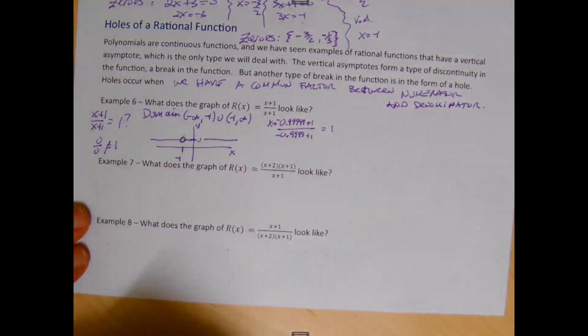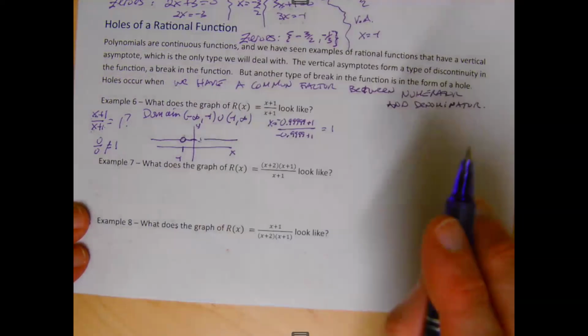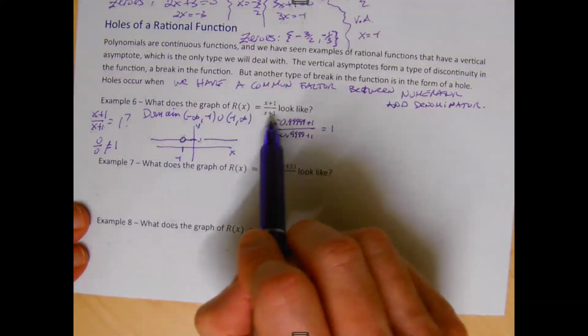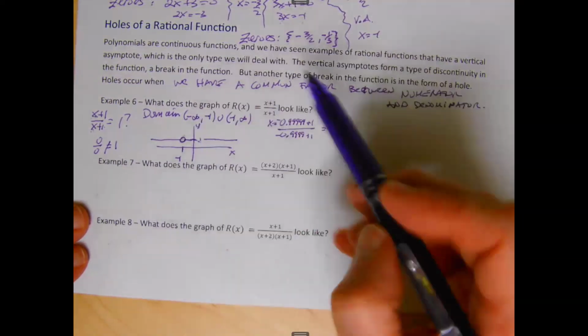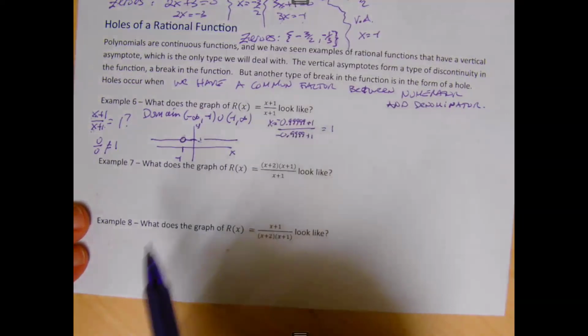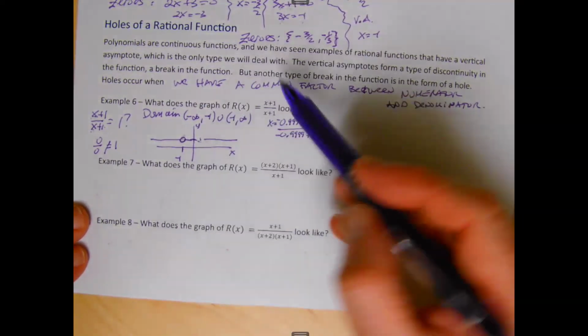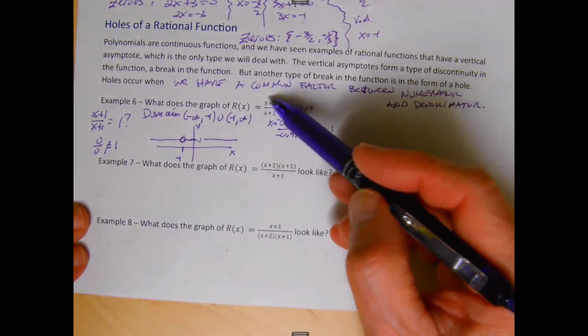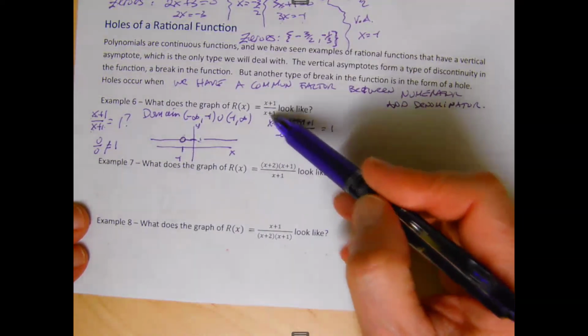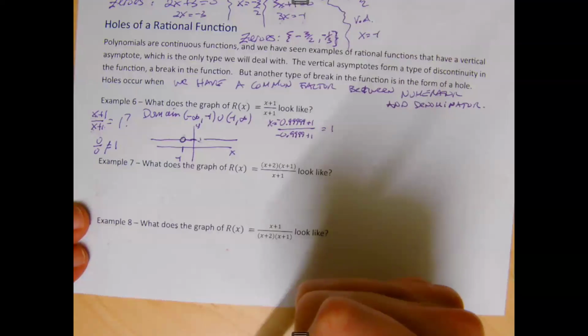There's literally a hole. So it looks like 1, except there's a hole at -1. So what happens when you have a common factor between the numerator and the denominator? There's a hole at that position, whether you think of this as having a 0 or a vertical asymptote. It has neither. There's literally a little hole.